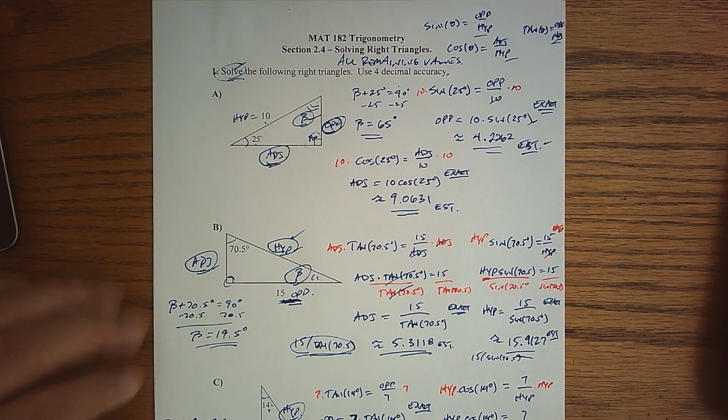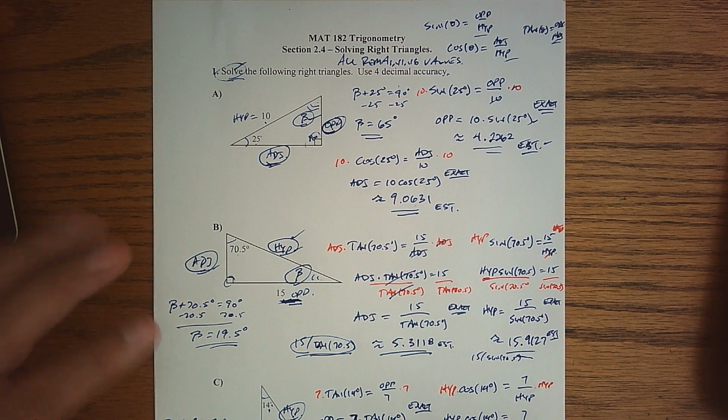So there's your first round of examples. The next ones we'll do are a little bit more wordy, but pretty much the same thing. But we'll see that in another video.